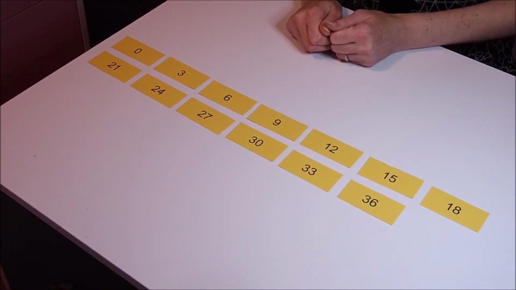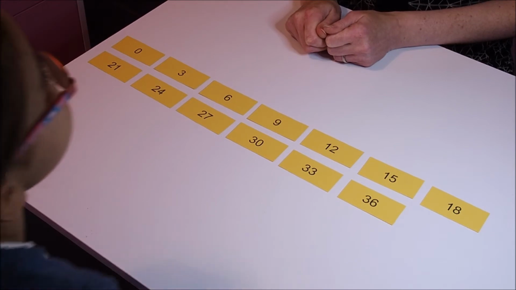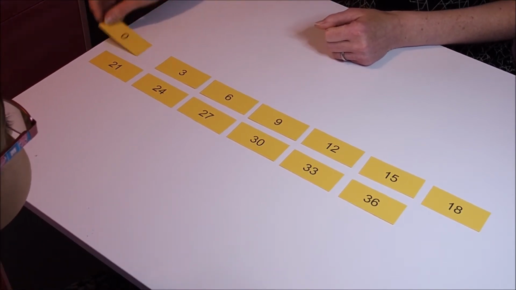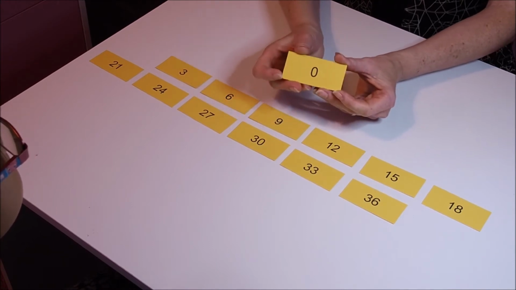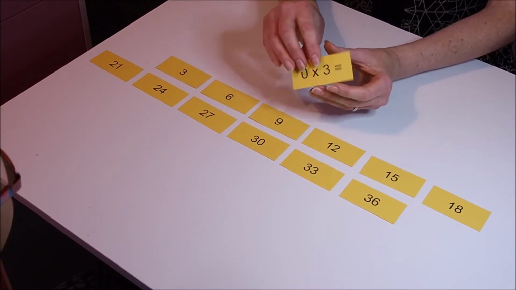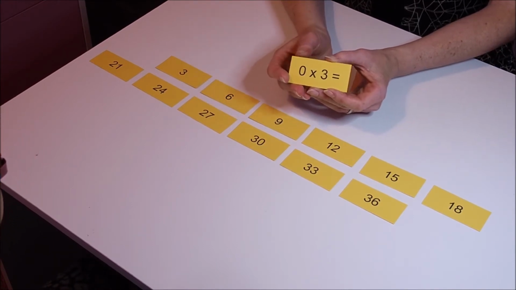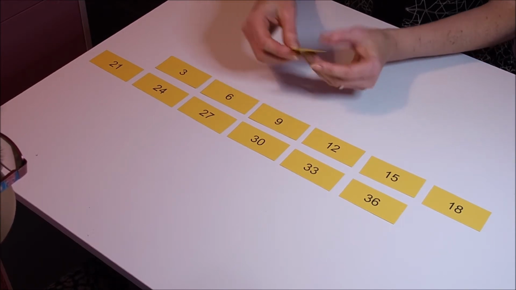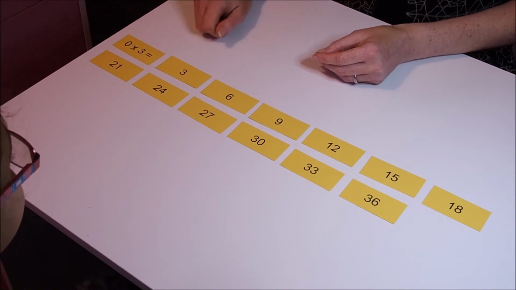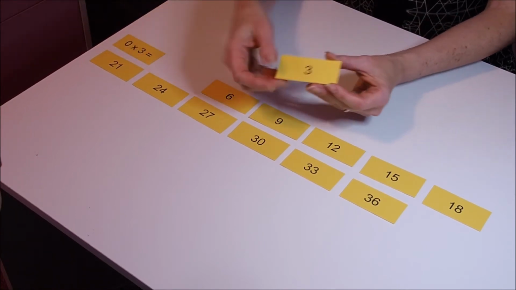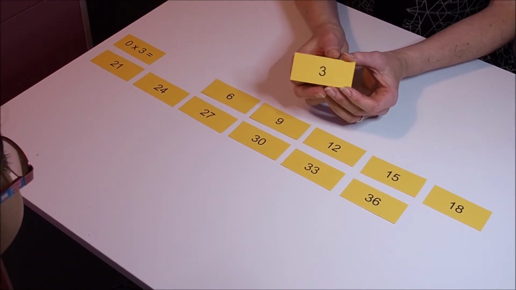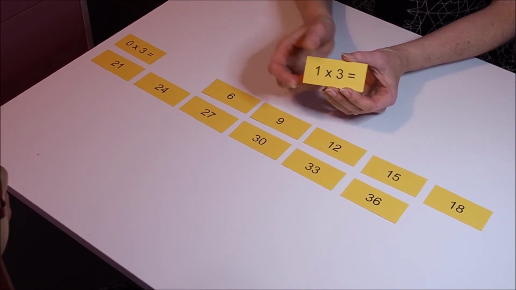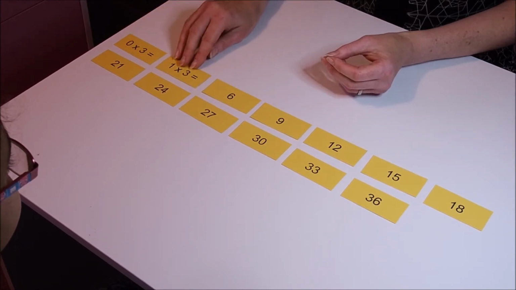Okay, so that was great. And what we're going to do now is try turning some of these cards over. So we know we're starting with 0. So when we have 0 multiplied by a number, the answer is always going to be 0. That's our first card. So that one's going to be turned over. And we know, because we're doing our 3 times table, that the first number is 3. 1 times 3 is 3. So we'll turn that one over.